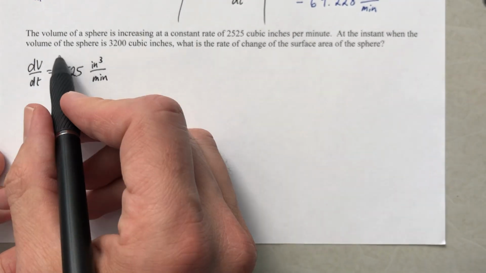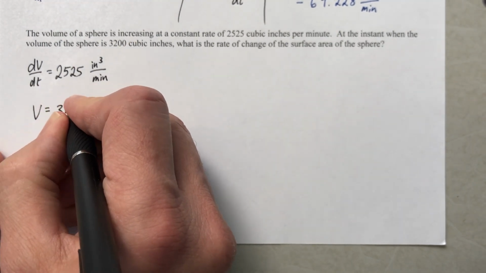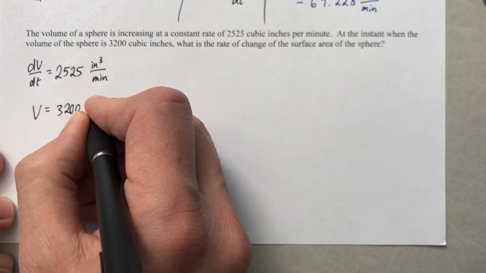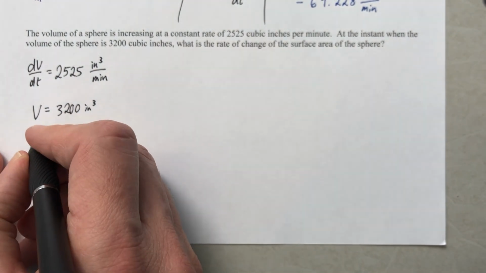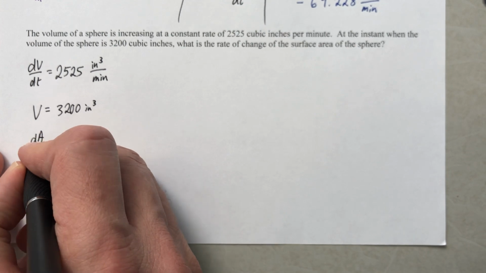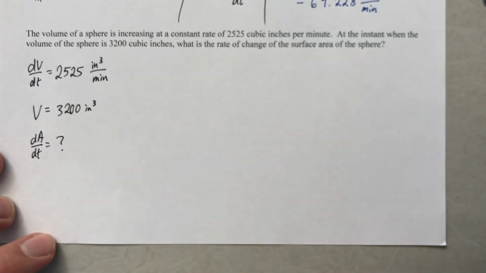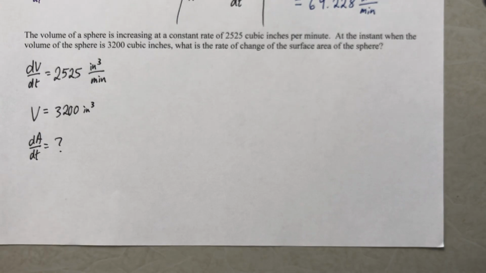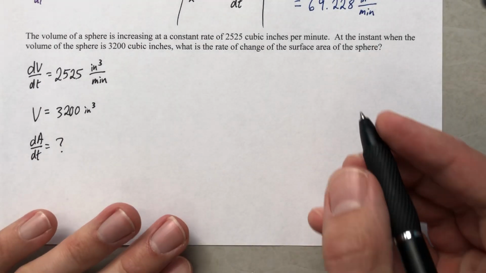At the instant when the volume of the sphere, they gave us the volume of the sphere, it's 3,200 cubic inches. What is the rate of change of the surface area of the sphere? This is similar to the last problem, just a different formula, so I'm going to go a little bit faster. And we are dealing with the sphere, okay? So let's jump all the way to the end.